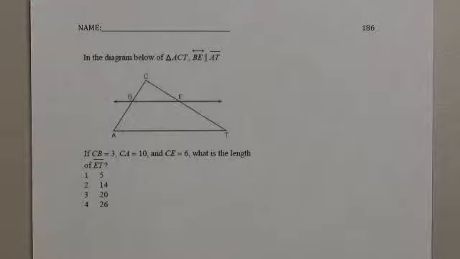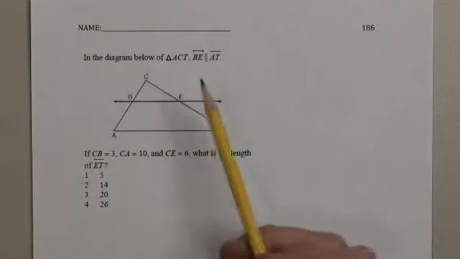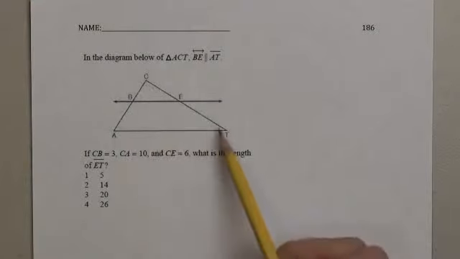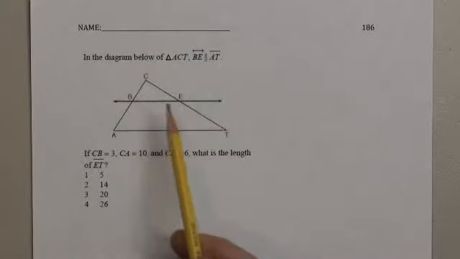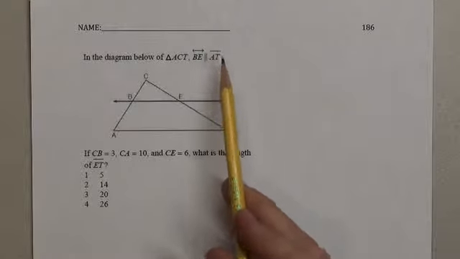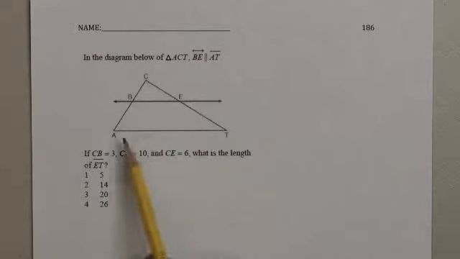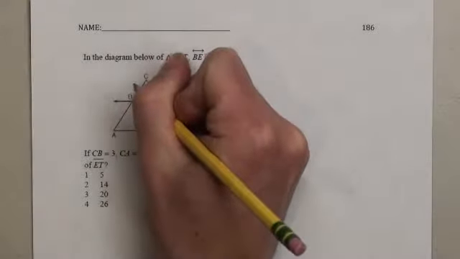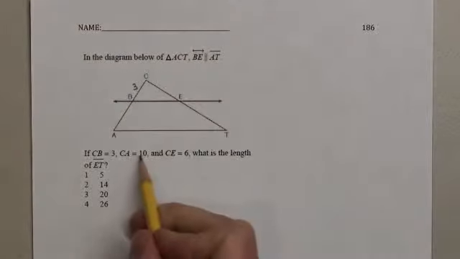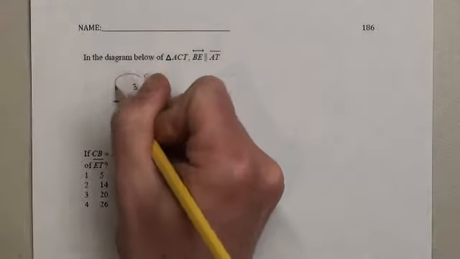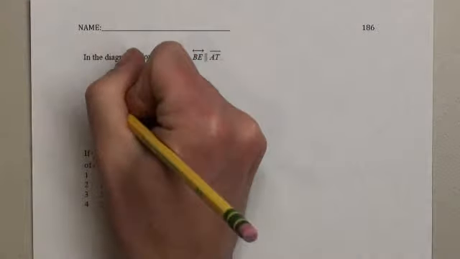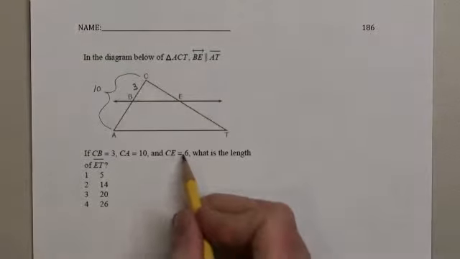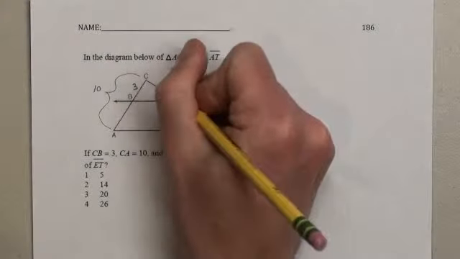This is number 186. It says, in the diagram below of triangle ACT, here's ACT, this big triangle, line BE, which is this line, is parallel to segment AT, which is this segment down here. If CB is 3, so let's label our diagram, CB is 3, CA, from C to A, that distance is 10, and CE, which is this distance, is 6.